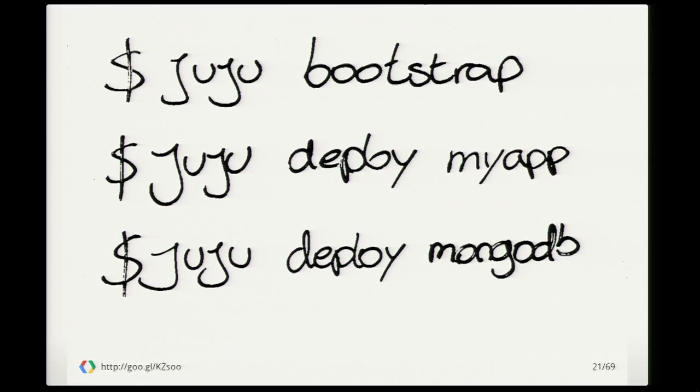You basically, for instance, run juju bootstrap, and it not only deploys the service itself, but it deploys the servers that run the service. And then you deploy a couple of services. You just say, deploy my application, MongoDB, for instance, and it will actually get those systems running on a machine, being managed.